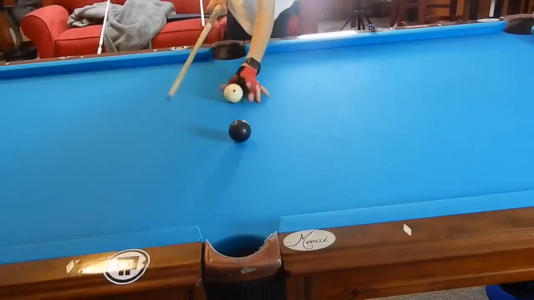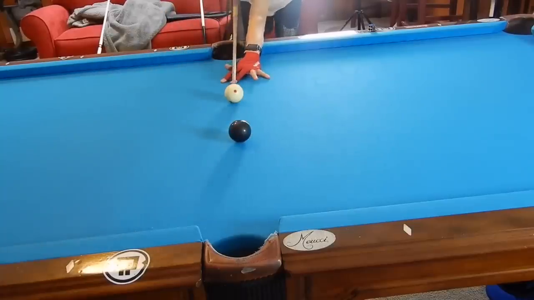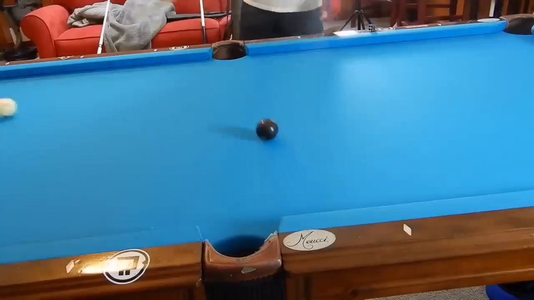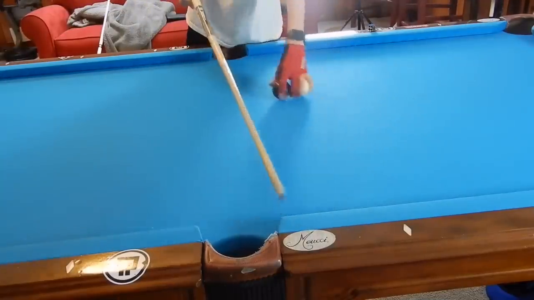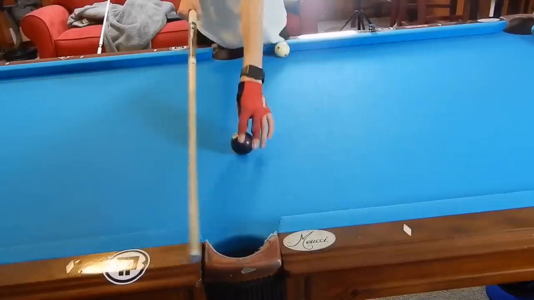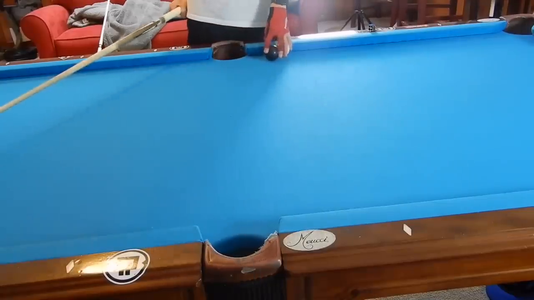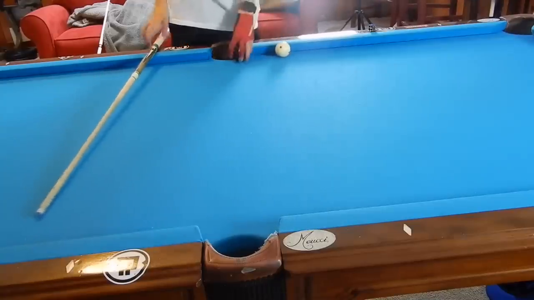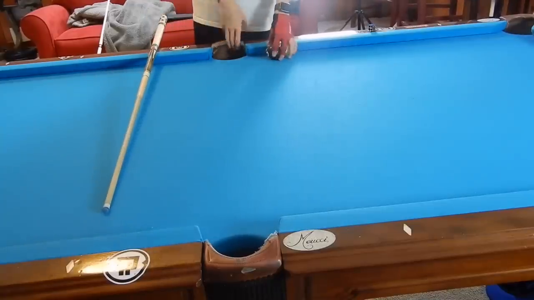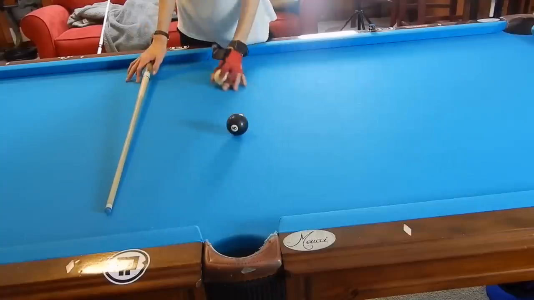Or you could try a two-rail reverse. We'll try to get it. I'm not as good at that one because I never shoot it. But essentially it goes one, you barely miss this pocket, and the cue ball goes into this side pocket. It's not really needed a lot unless you play bank pool and this pocket's closed off. But if this pocket's open, this pocket's ten times easier.